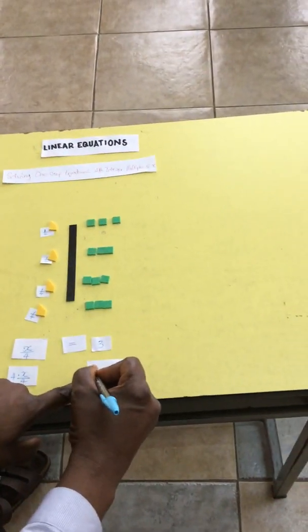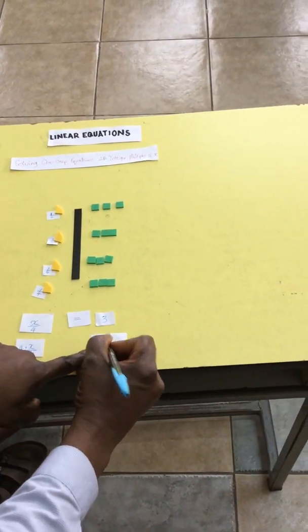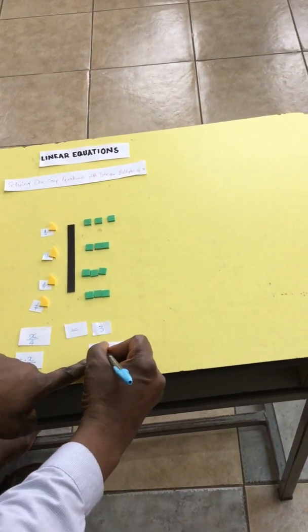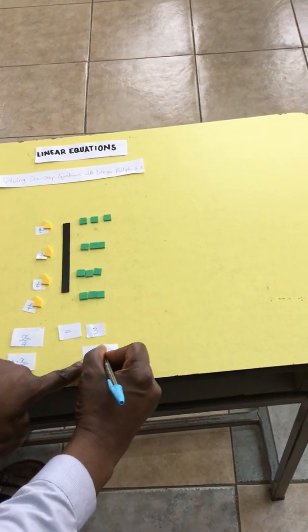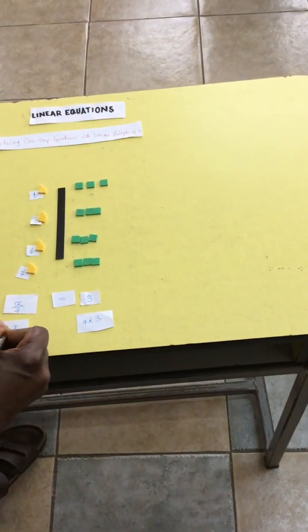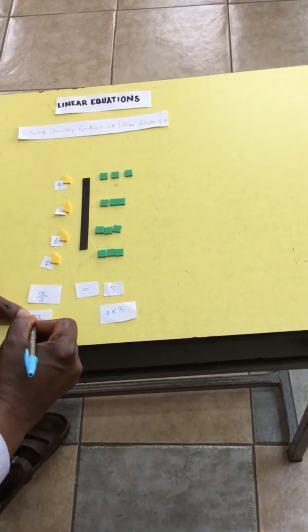Let's write the multiplication sign. Let's also write the multiplication sign here. But this may be confusing.